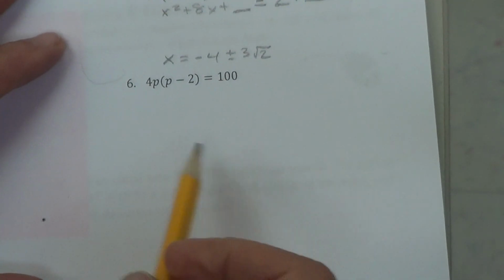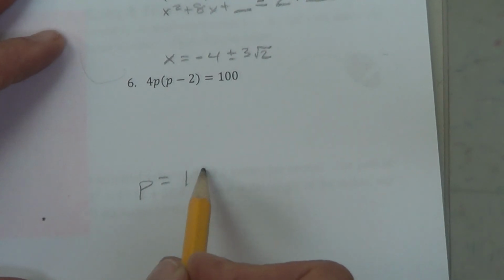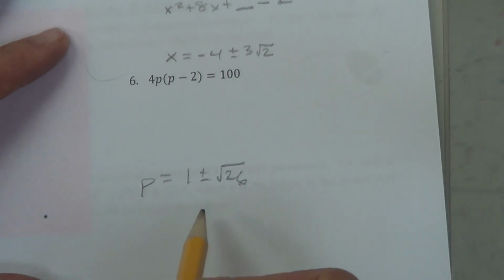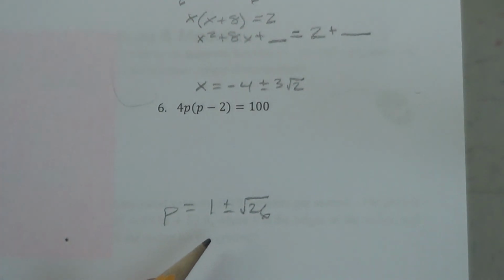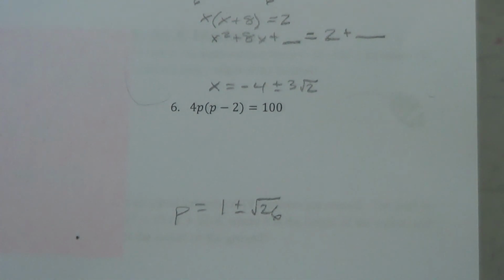The final answer for the bottom one here is p equals 1 plus or minus radical 26. Okay? So if you can't get these final answers, then make sure and see me in class and we'll work through them. Thank you very much. Have a good night.